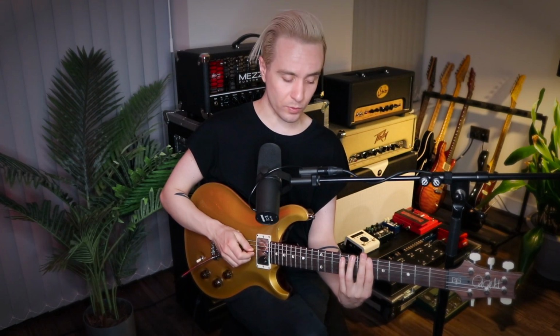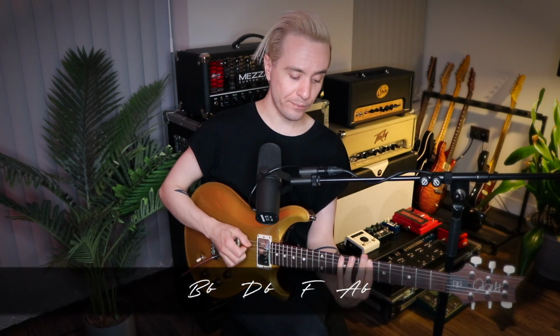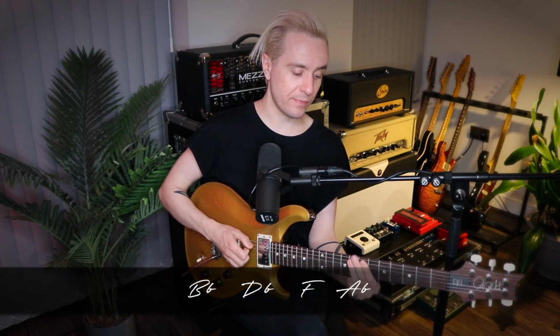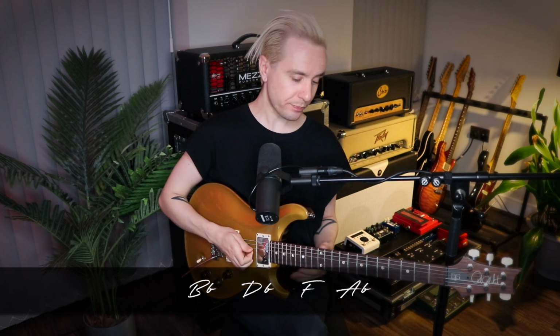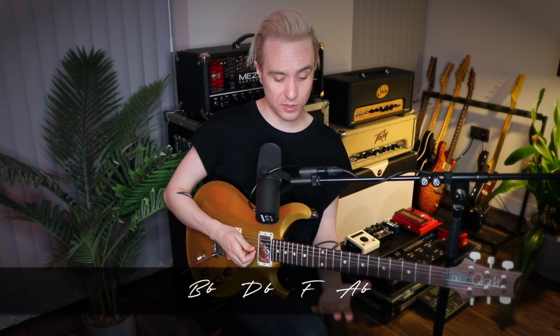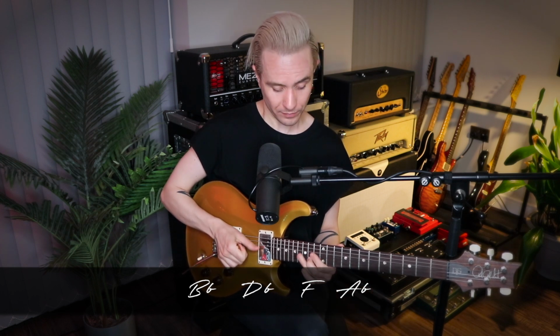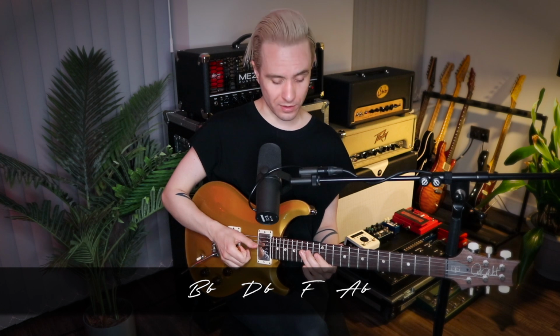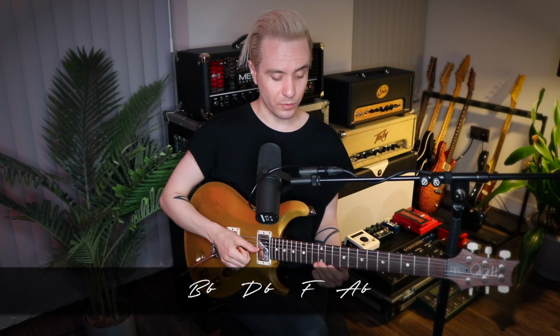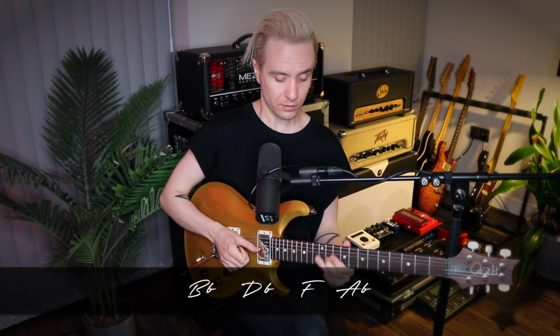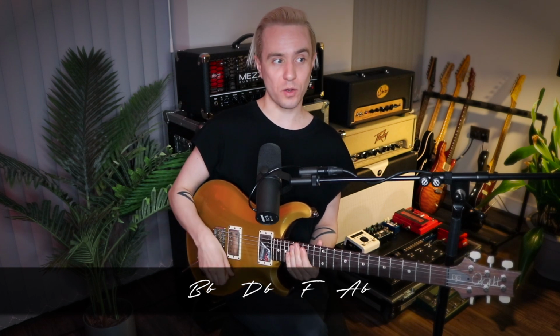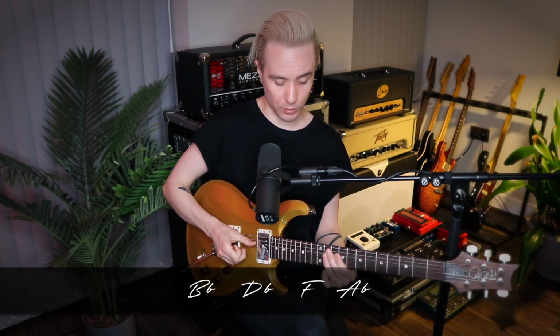So if we break down the notes in a B flat minor 7 chord, we have B flat, D flat, F, and A flat. And if we look at the notes within this opening phrase, we have F, so we have the perfect 5th, we have the minor 3rd, we have the 2nd, and we have the root. So we've got 3 chord tones in there. We've got the root, the minor 3rd, and the perfect 5th. To me, that is spelling out the chord.